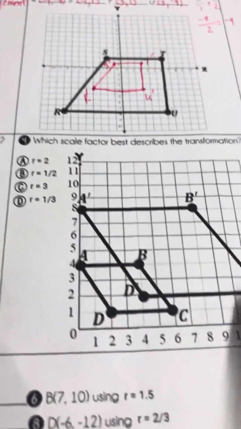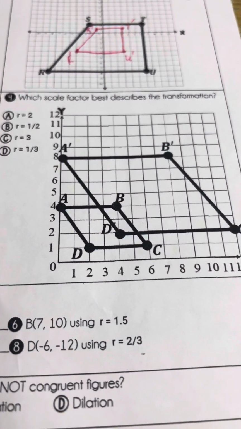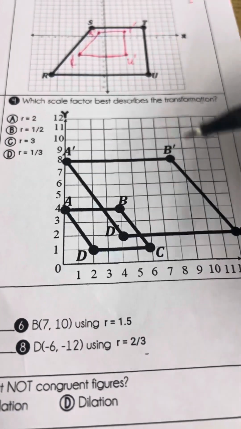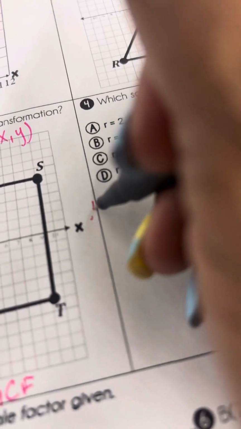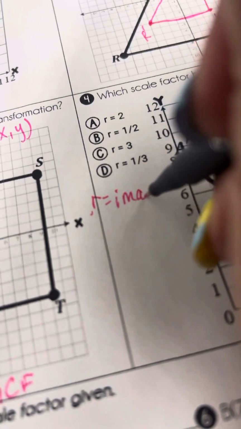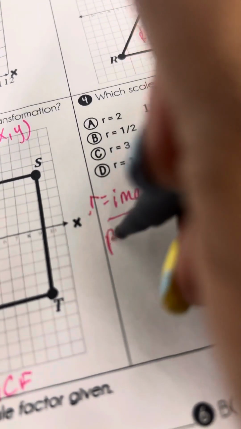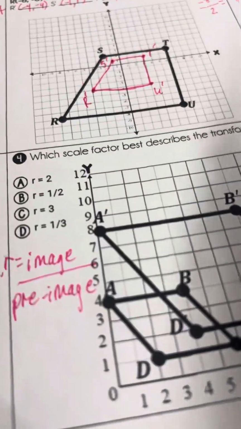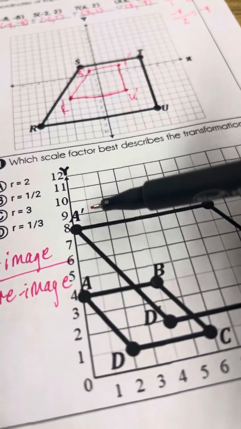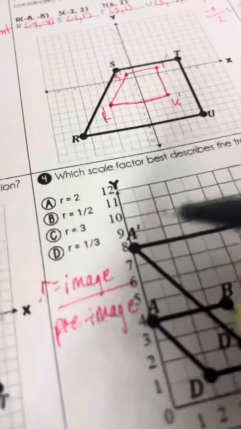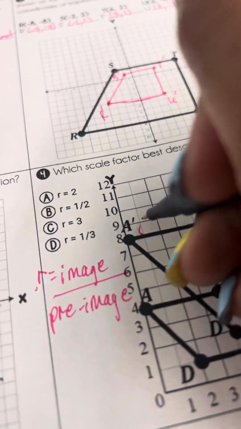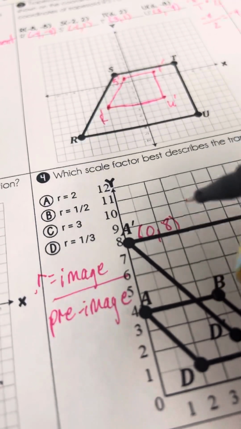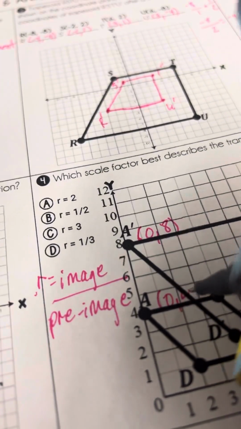Okay? Here it says, which scale factor best describes the transformation? Again, we have to do the same process: the image divided by the pre-image. Now I'm going to pick 2 points. I'm going to use A and A prime. The ordered pair for A prime is 0, 8. The ordered pair for A is 0, 4.